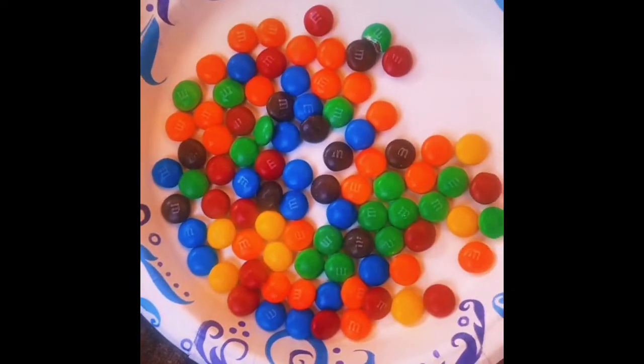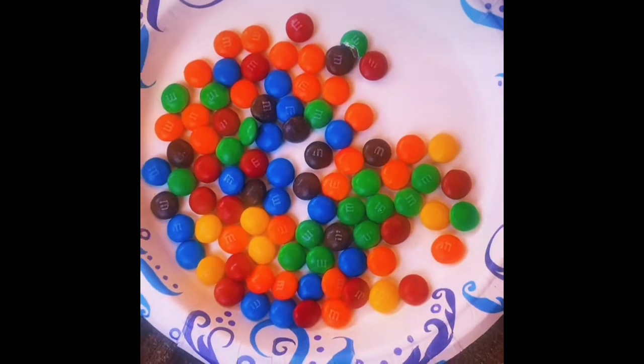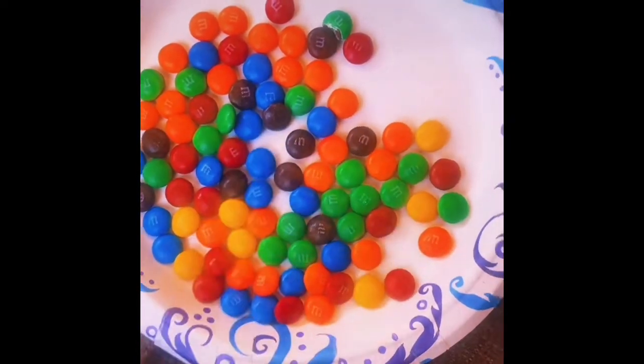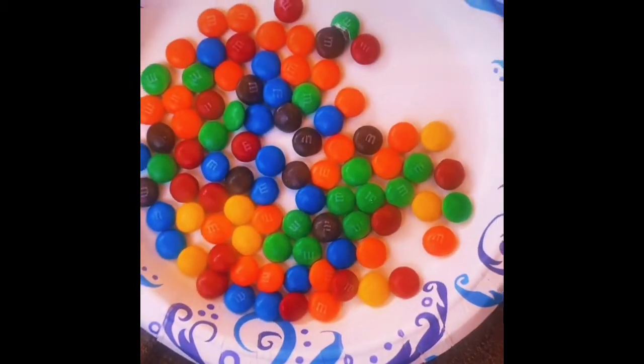As you can see, after we shook it, there's some up and there's some down. So now we're going to take out the ones that are blank like this one and separate them from the ones that have the M on it. So in our decay, which is blank, we have 50 and we have 50 in our isotope. So now we're going to write 50 and 50, and we're going to do it again.